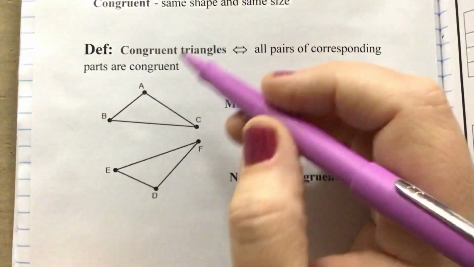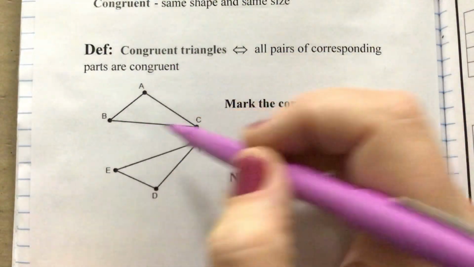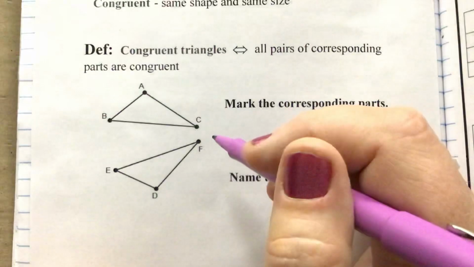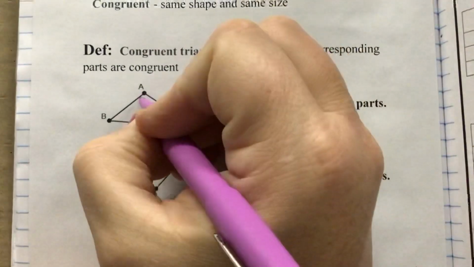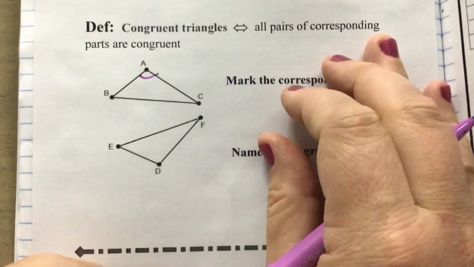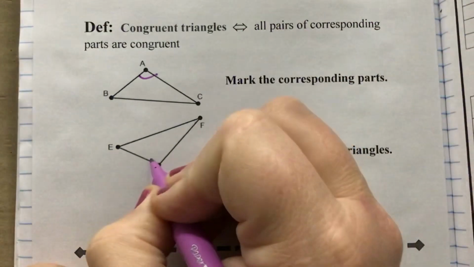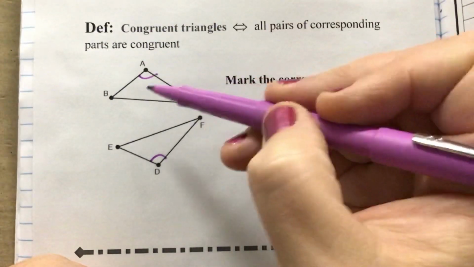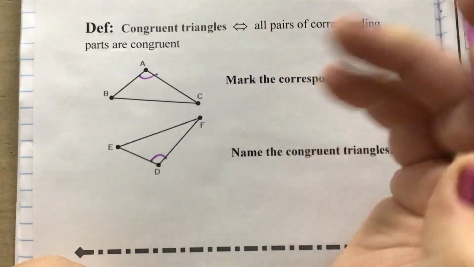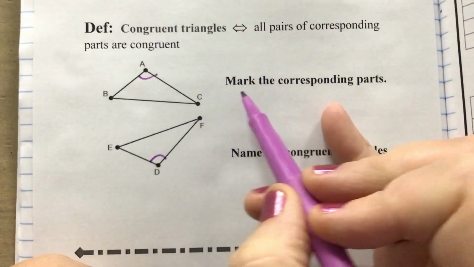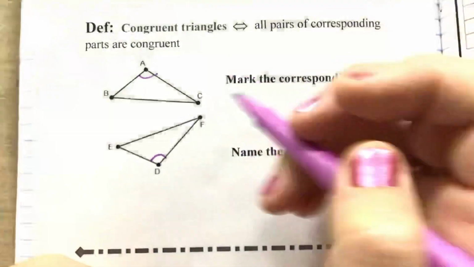How would I name an angle from the top triangle? Let's start there. A. Okay, so if I say angle A, what does it go with in the second triangle? These are called arc marks. I'm going to put arc marks to show that angles are congruent, because I'm following the directions, which say to mark the corresponding parts.